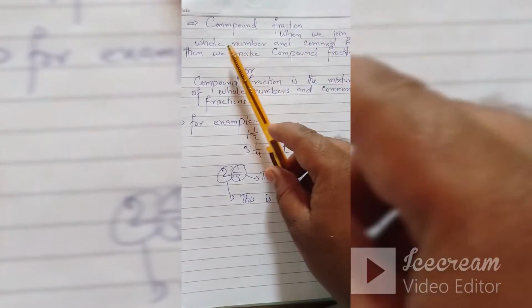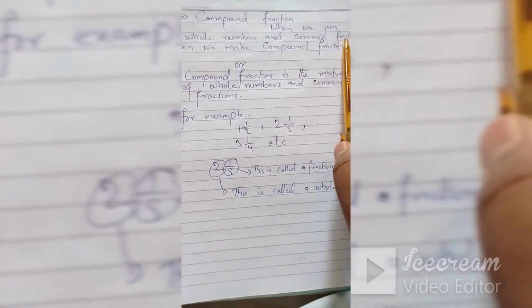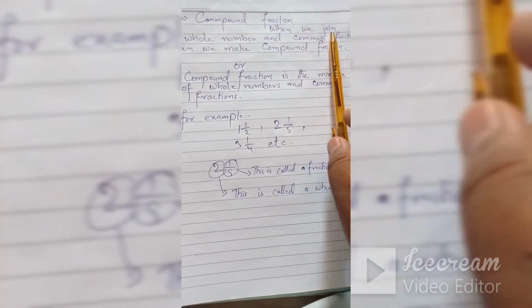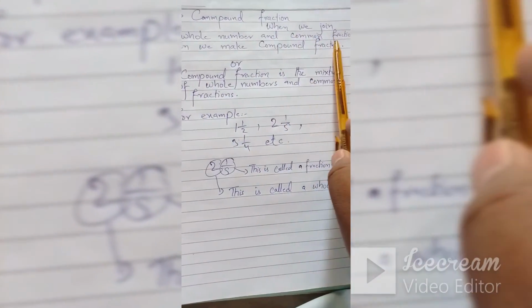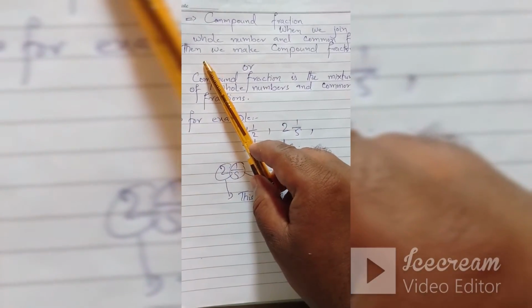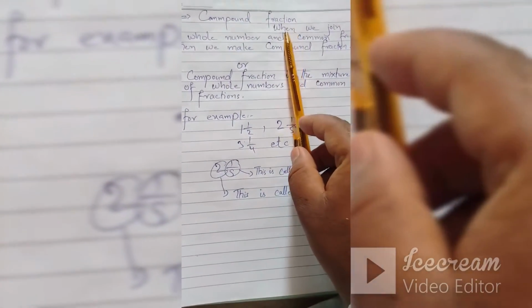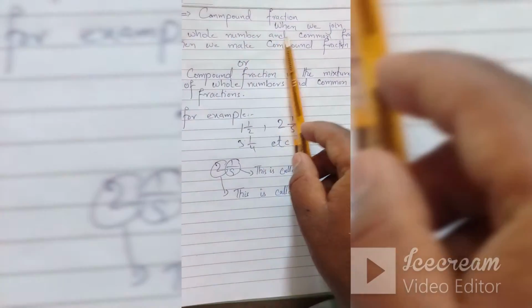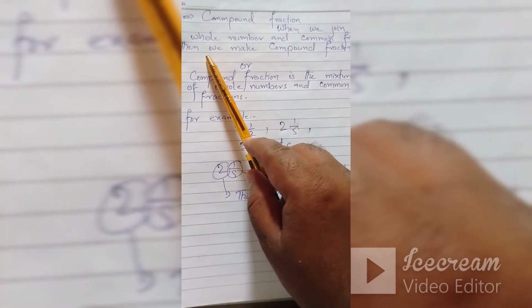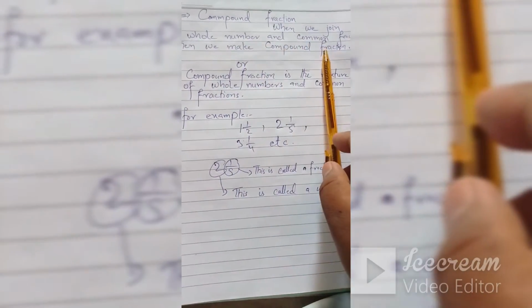When we join a whole number and a common fraction, then we make a compound fraction.